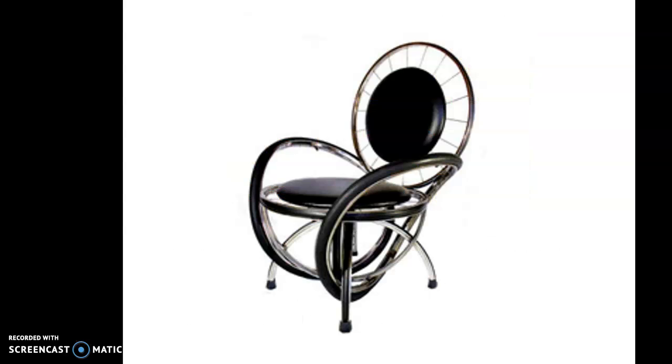Now, this is a really good example of taking, like I said, those everyday things and making them into something extraordinary, which is a lot of times what artists do. Refresh our vision and help us to see the world in new ways.